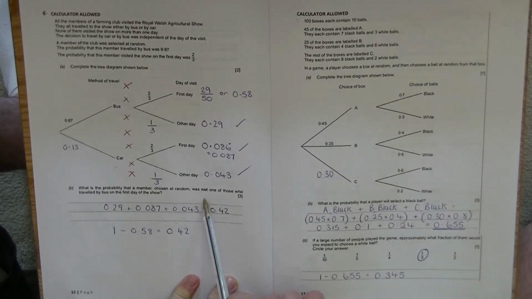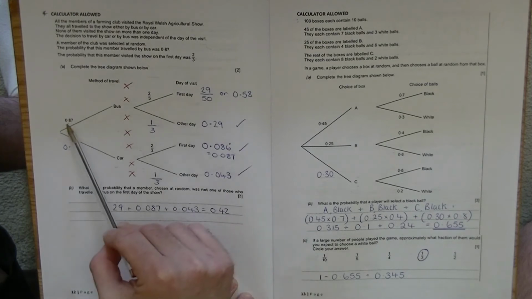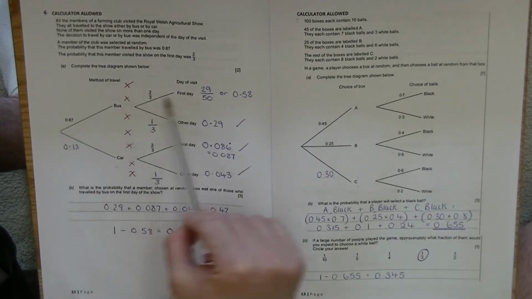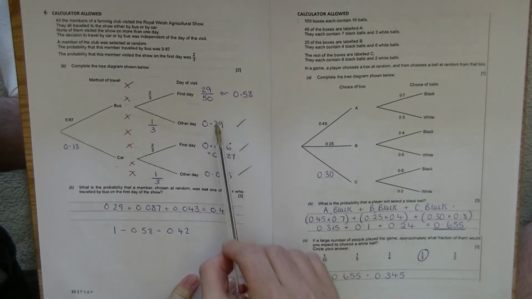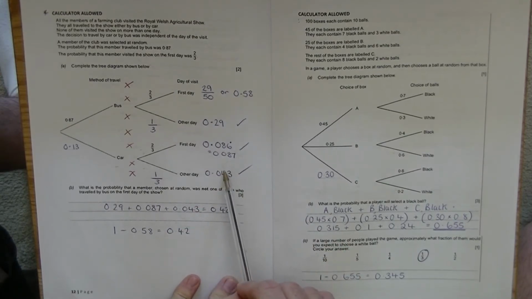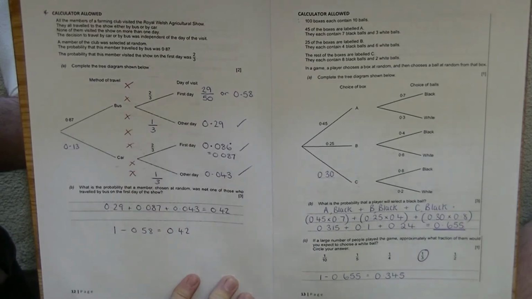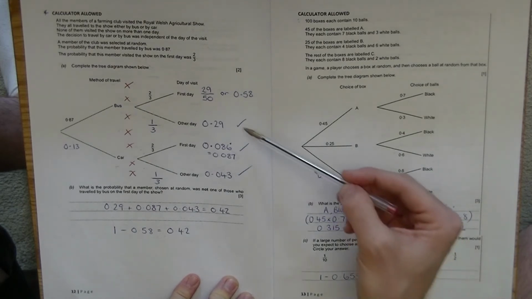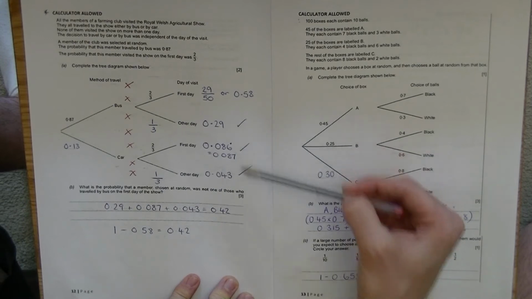I didn't like the wording down here either. What is the probability that a member chosen at random was not one of those who travelled by bus on the first day of the show? These are the guys that travelled by bus on the first day of the show. It's this line here. So the probability of travelling by bus on the first day of the show is that. All these are not travelling by bus on the first day. They're either travelling by bus on the other day or travelling by car on the first or other day. So that's why you can see these ticks. Two options, I guess, because these are the three that apply to this situation.